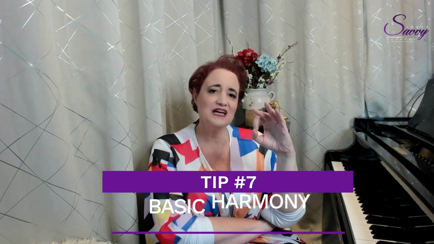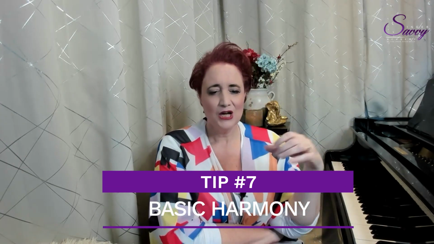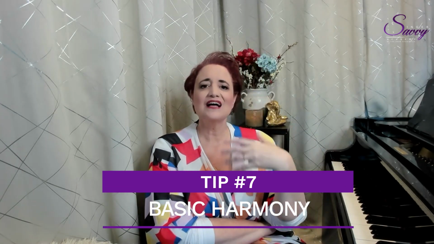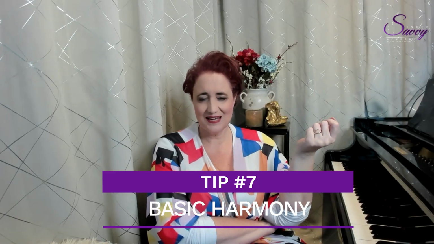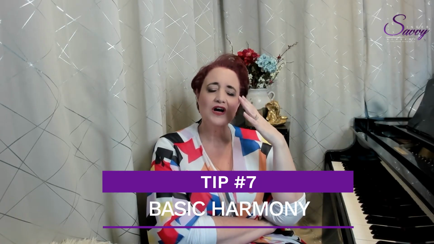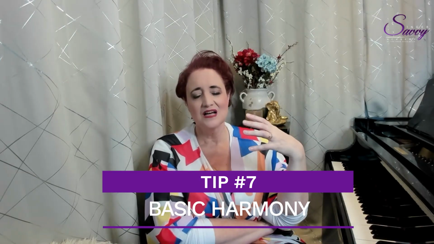The next tip, you need to understand basic harmony. Okay, so harmony is what adds richness to the music. What you want to do is start with simple harmonies like thirds and fifths. Okay, so that's just playing simple chords. If you just play a root position chord underneath a melody that has notes within that chord, that can help you understand the relationship between the chord and the melody.